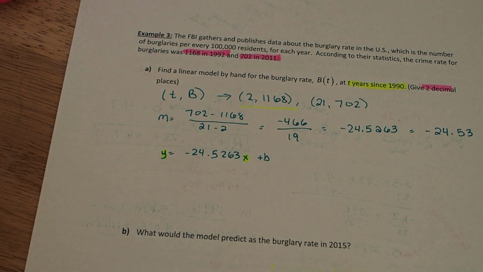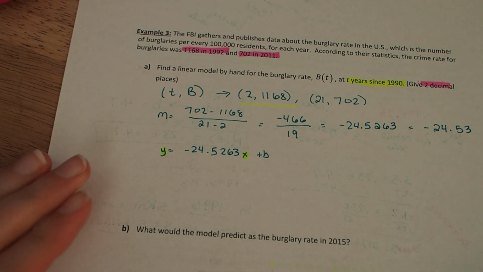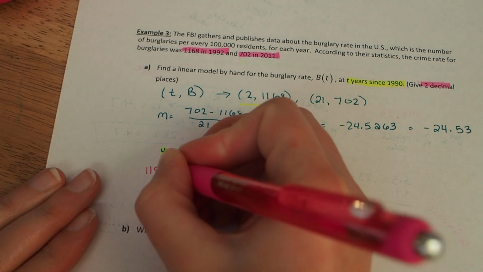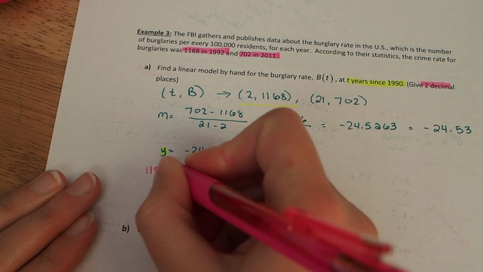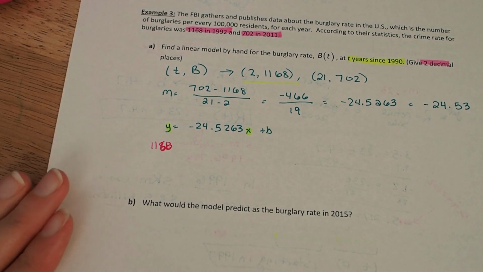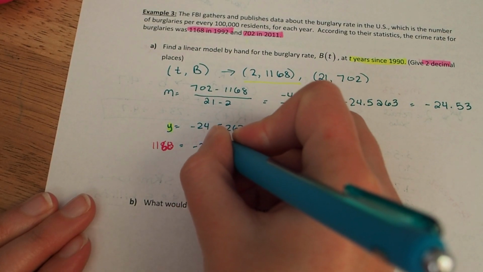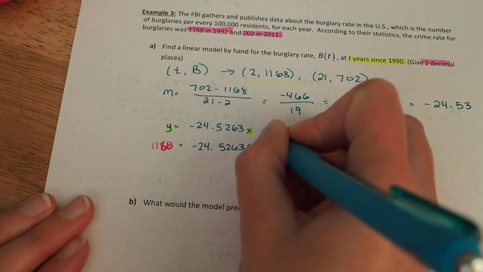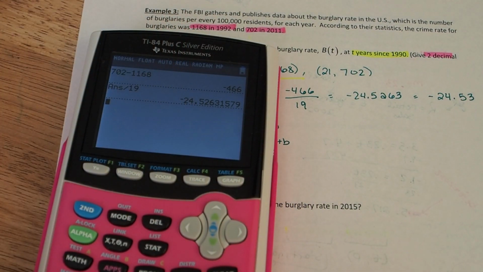Okay, so the first y value is 1168. Just did it again, I switch my numbers sometimes. 1168 equals negative 24.5263 times 2 plus B, and we're going to solve for that B to find the y-intercept for this model.